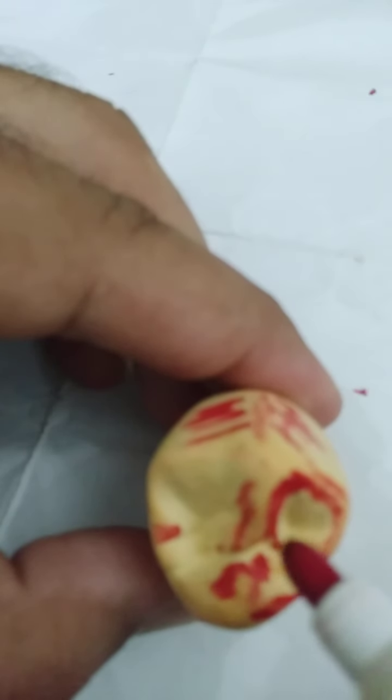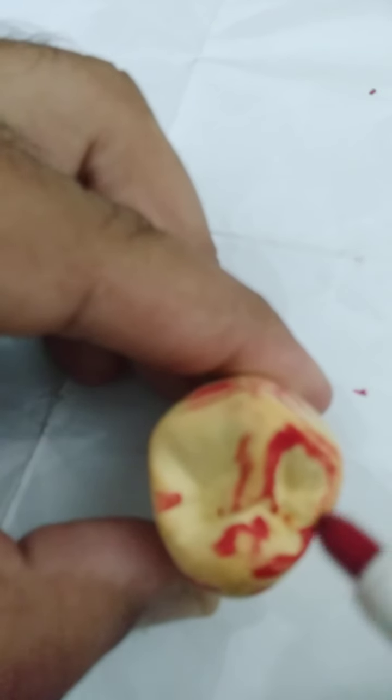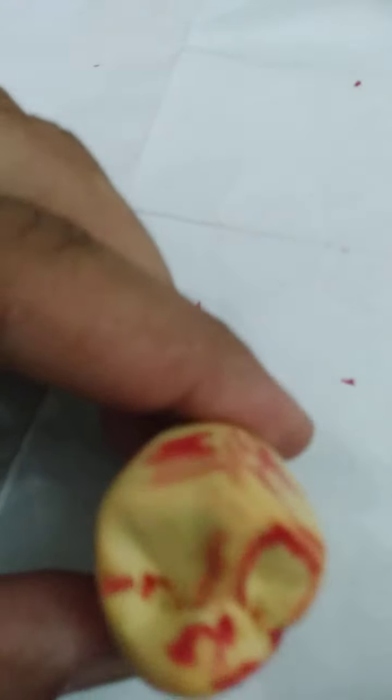The 2 pits are usually found in the deepest portion of the 2 fossae. In the mesial fossa the pit is the mesial pit, and in the distal fossa the pit is the distal pit.